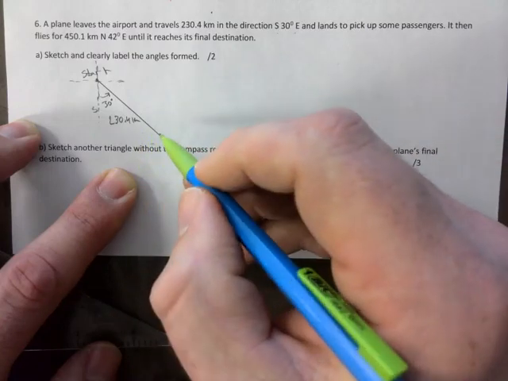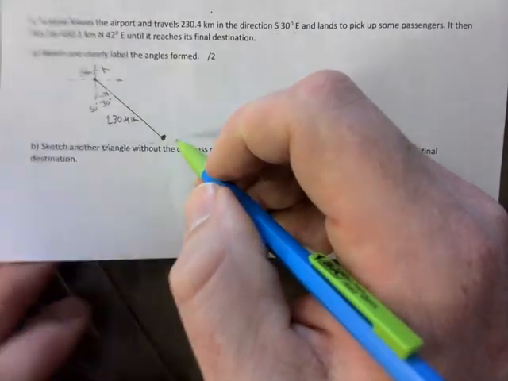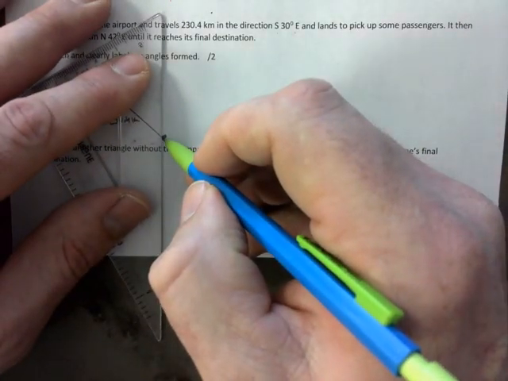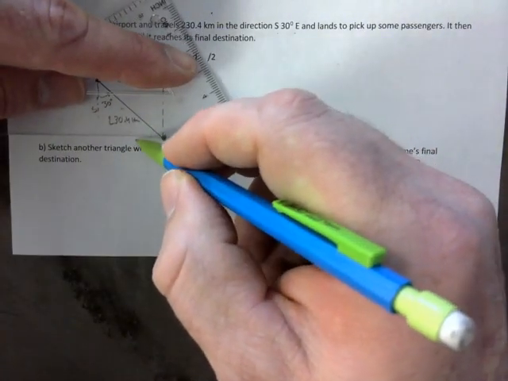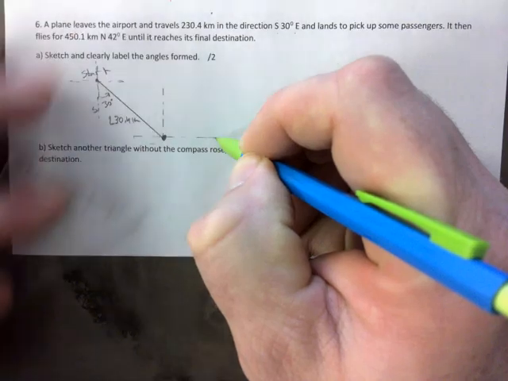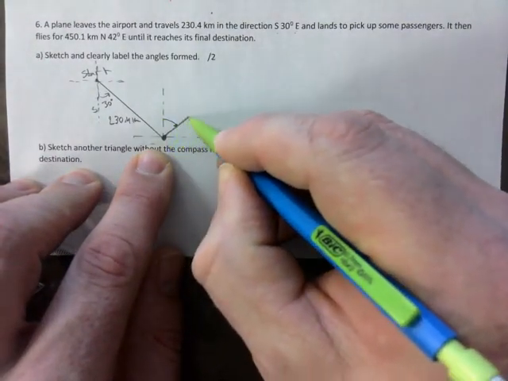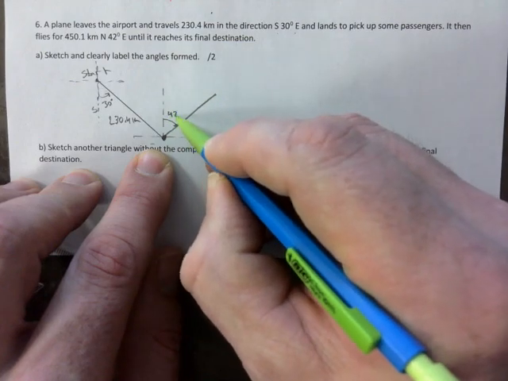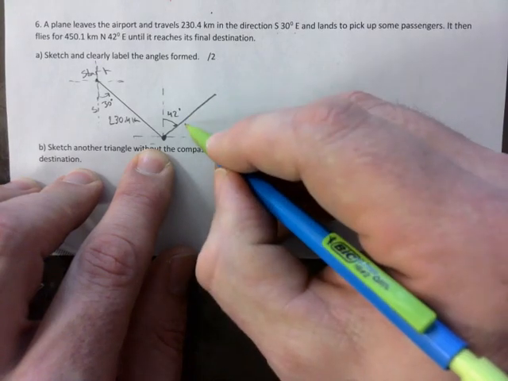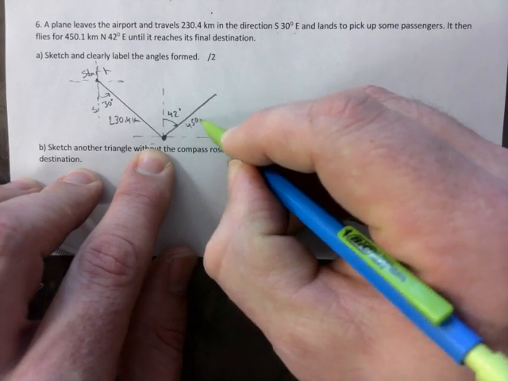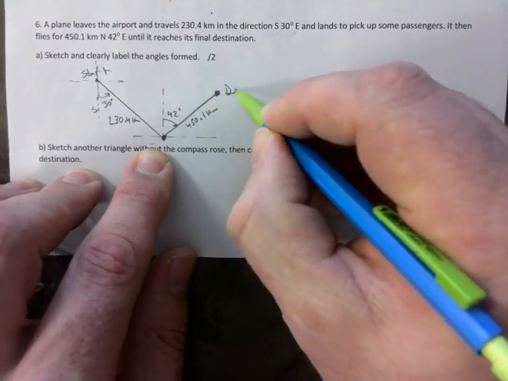All right. Now we're flying north 42 east. Okay, so from here, they're not always the same. I'm just going to put the north in here and the east-west line. So we're going north 42 towards the east, so we're traveling this direction. Put the 42 in there until we reach the final destination. So this is 450.1 kilometers. Stop there. So this is the destination.